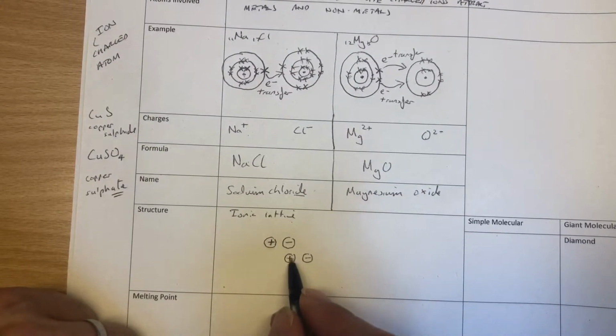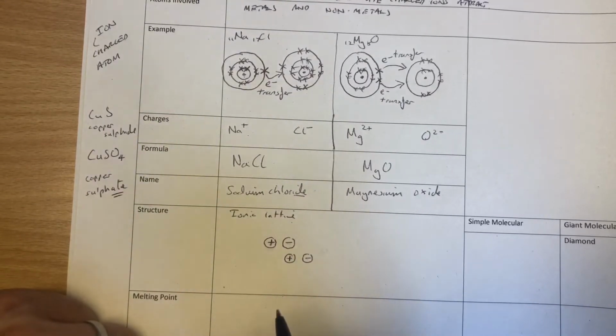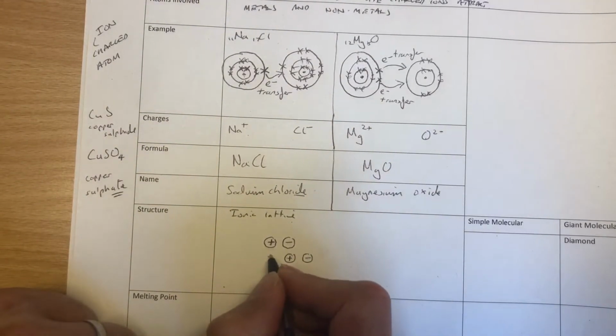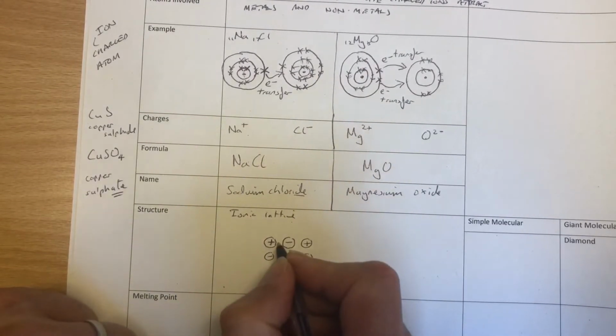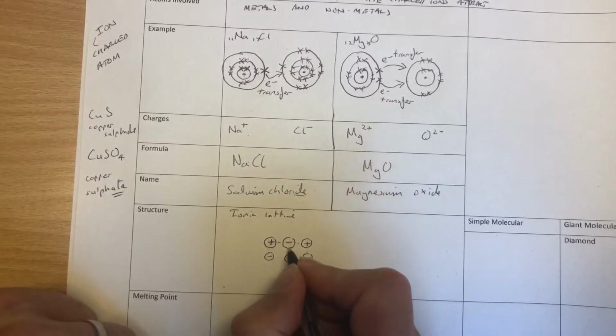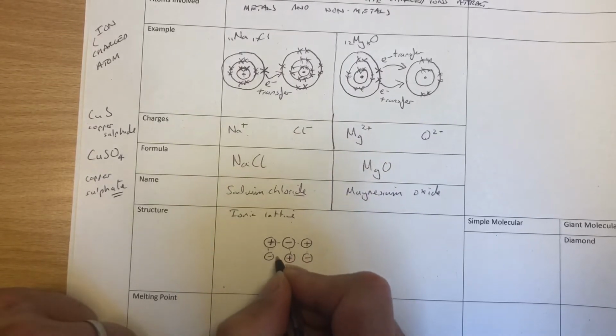But as well as that ion attracting that ion, it is going to attract that ion. In fact, all positive ions are going to attract all negative ions. So there'll be another negative ion there, another positive ion here. And what we're going to get is a structure of alternating positives and negatives. And this will be a regular arrangement. Regular means neat and tidy.